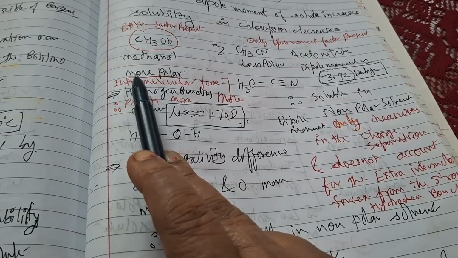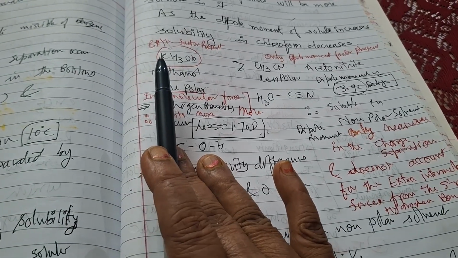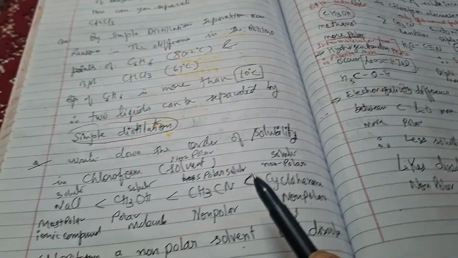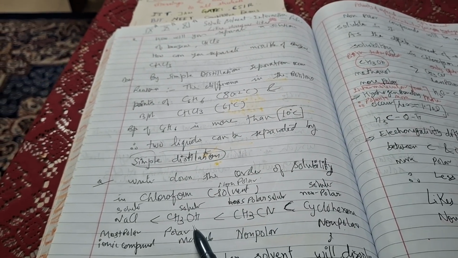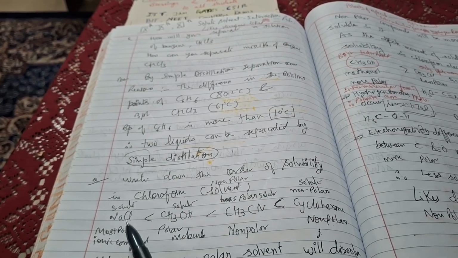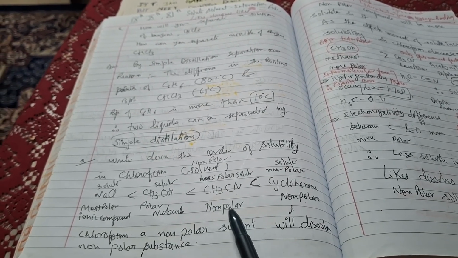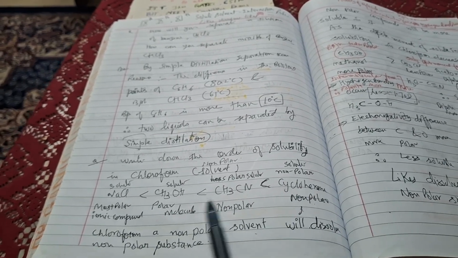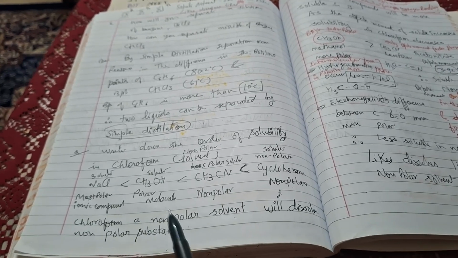So the polarity of methanol is more because two factors govern it, and CH3CN is less polar. That is why I have written cyclohexane first, then CH3CN followed by CH3OH and NaCl. What does it mean? It means as polarity increases, solubility decreases in chloroform. Remember, I am saying chloroform.